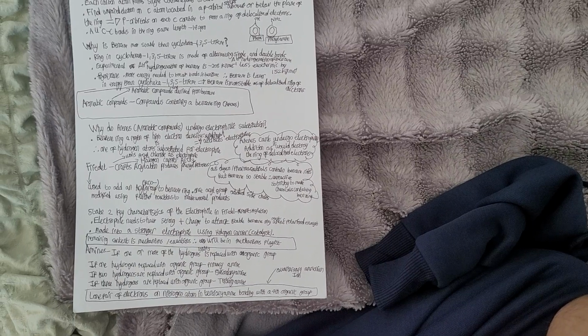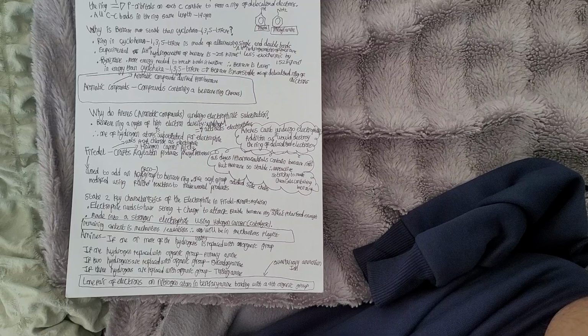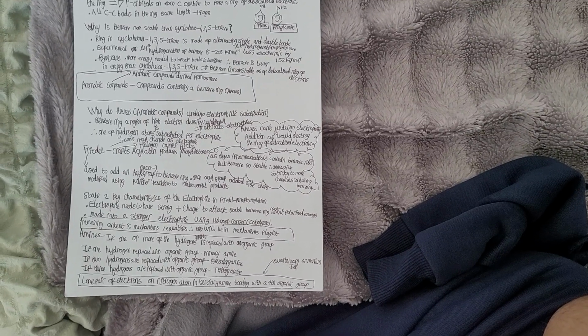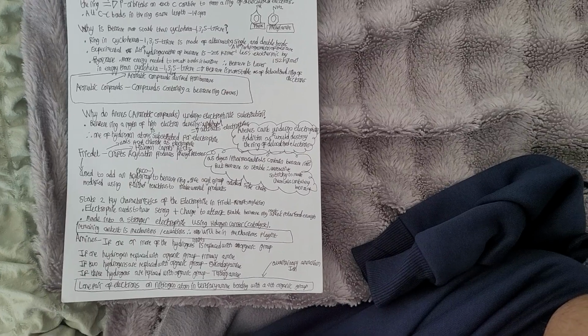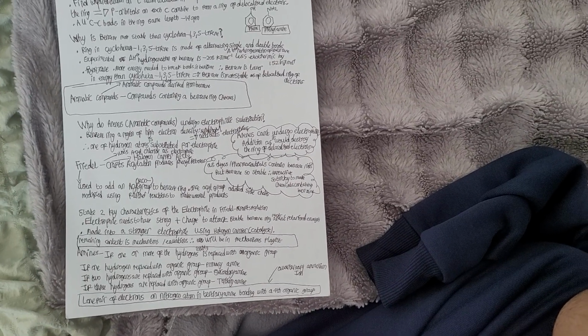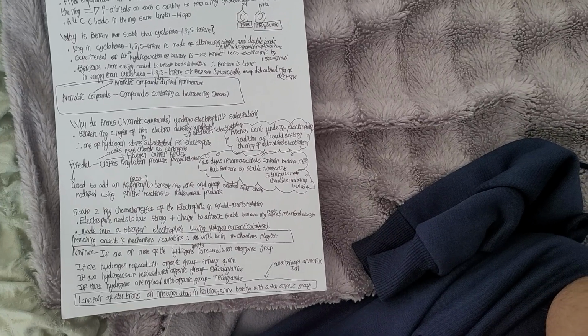Why do arenes, aromatic compounds, undergo electrophilic substitution? The benzene ring is a region of high electron density. It attracts electrophiles. Therefore, one of the hydrogens is substituted for an electrophile. That's the whole point of electrophilic substitution: one of the hydrogen atoms, or one of the functional groups, is substituted for an electrophile.